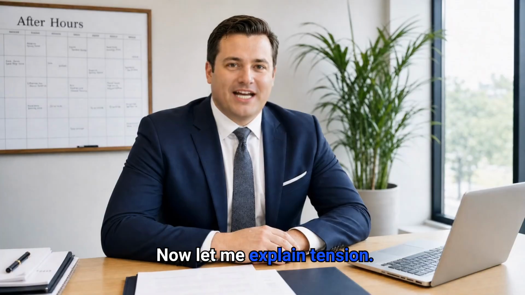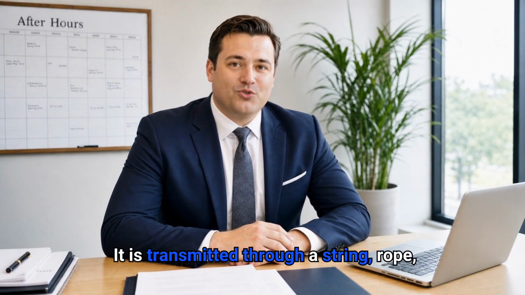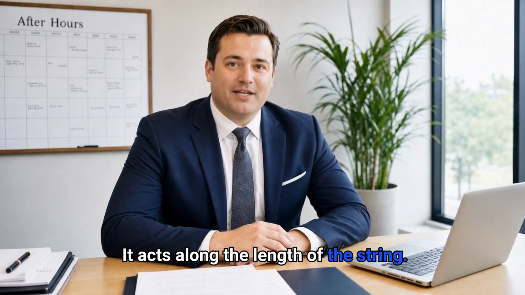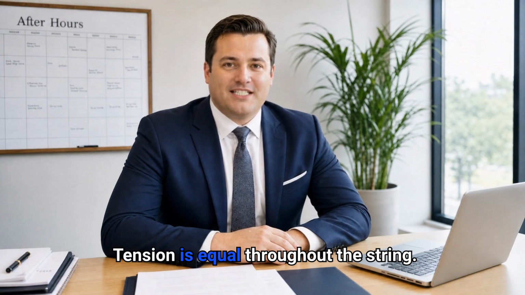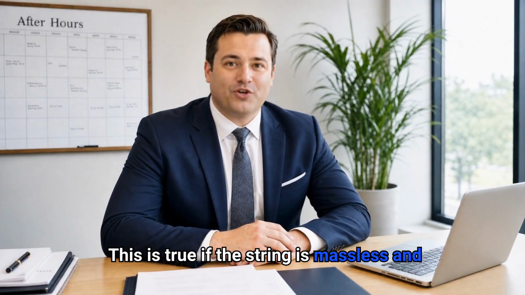Now let me explain tension. Tension is a contact force. It is transmitted through a string, rope, or cable. It acts along the length of the string. It pulls on the objects at both ends. Tension is equal throughout the string. This is true if the string is massless and frictionless.